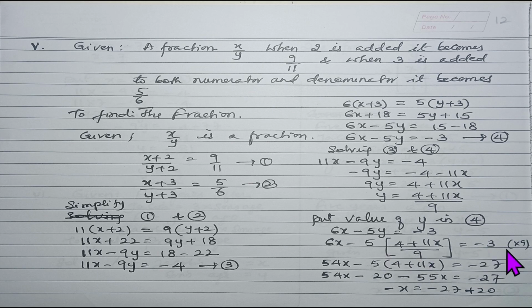Now 9 has to be eliminated, multiply by 9 here, so it becomes 54x, because 9 into 6 is 54x, 9 cancels, and we get minus 5 in the bracket, 4 plus 11x equal to minus 27, because minus 3 into 9 is minus 27. Always remember, we have to multiply by 9 for all the three terms here, first term, second term, and third term. Now simplifying this, 54x minus 5 into 4 is minus 20, minus into plus is minus, 11 into 5 is 55x, equal to minus 27.